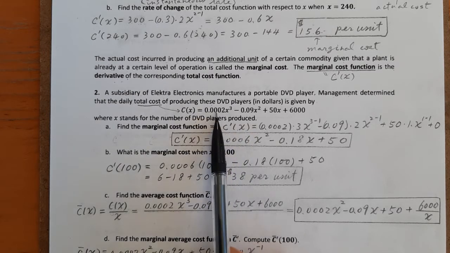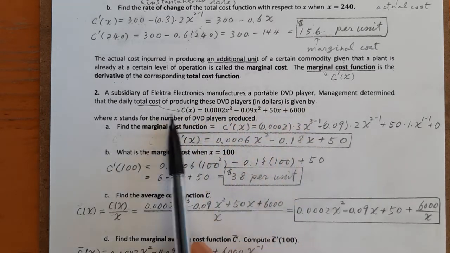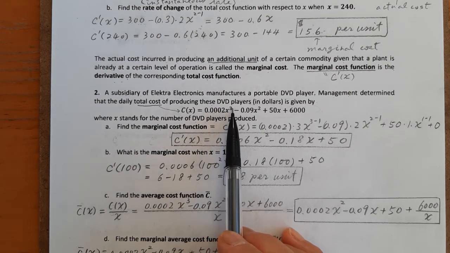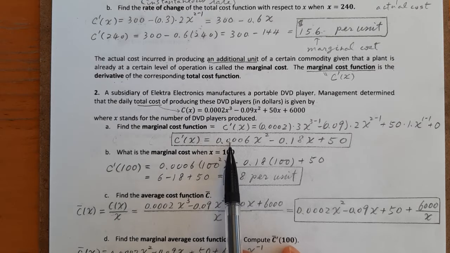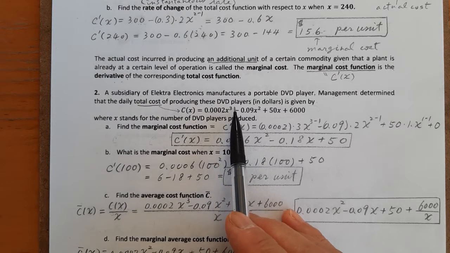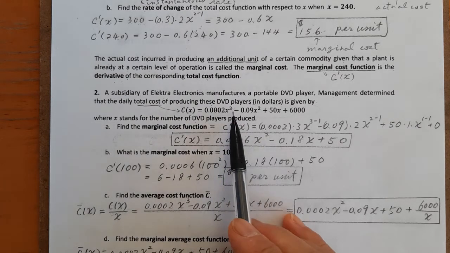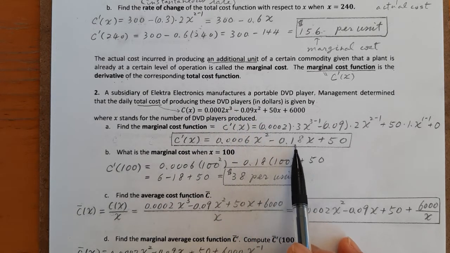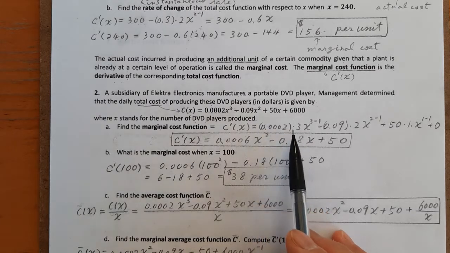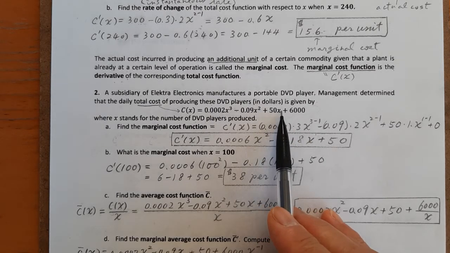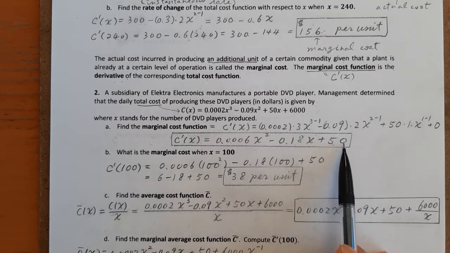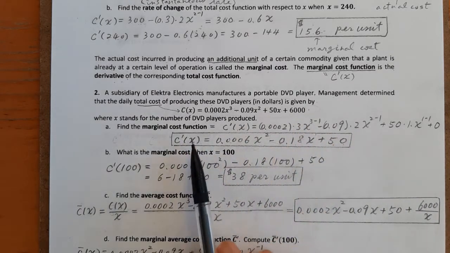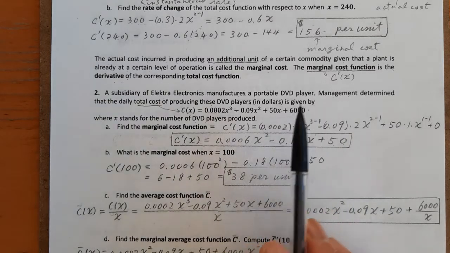Taking the derivative of the total cost function, you get 0.0002 times 3, which is 0.0006 x squared, 3 minus 1, minus 0.09 times 2, which is 0.18 x, to the power 1. The derivative of 50x is 50. The derivative of 6,000 is 0. So this is the marginal cost function, the first derivative of the total cost function.